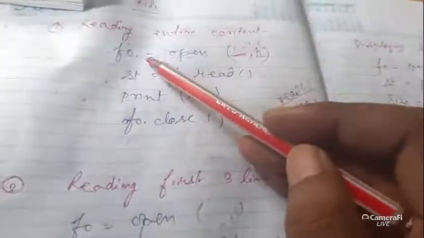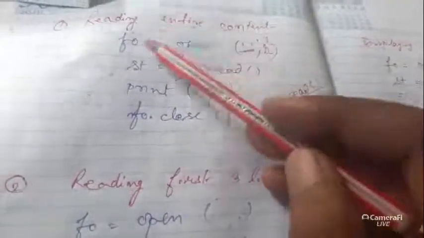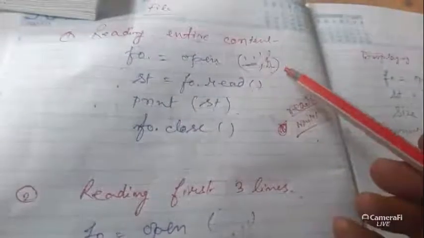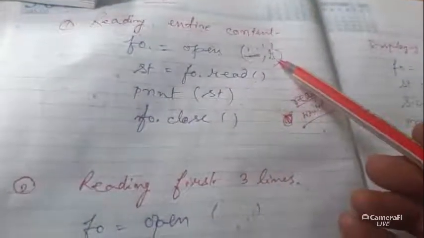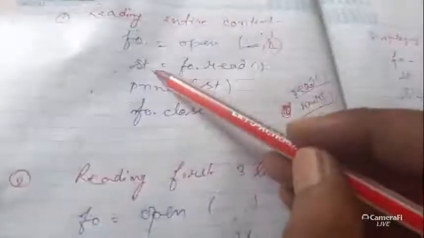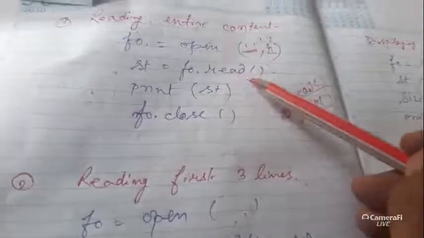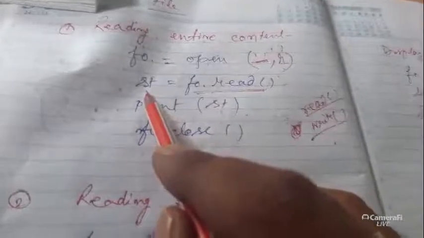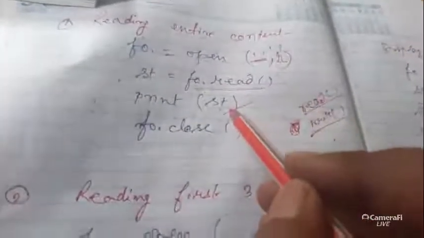So here is our first program, reading the entire content of the file. First we will open the file. How to open the file? fo equals open, then we open the file in read mode. After opening the file, we can simply write st equals fo dot read. The entire content stored in the file will be fetched inside the variable st. It is a string variable, and after that we simply print st.